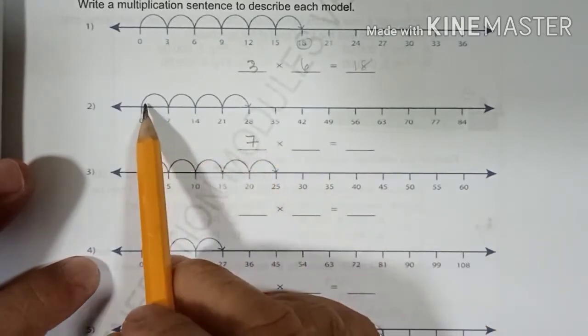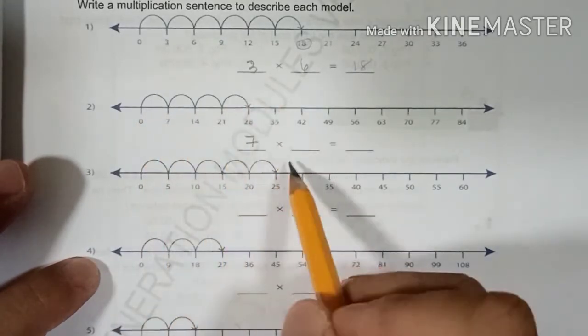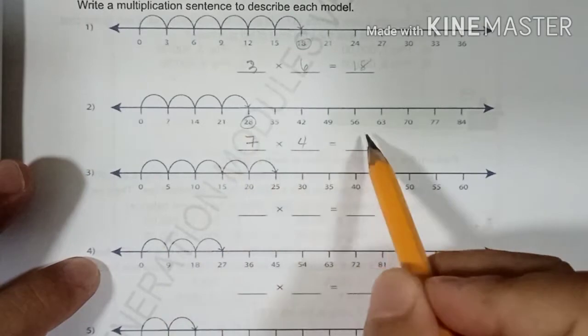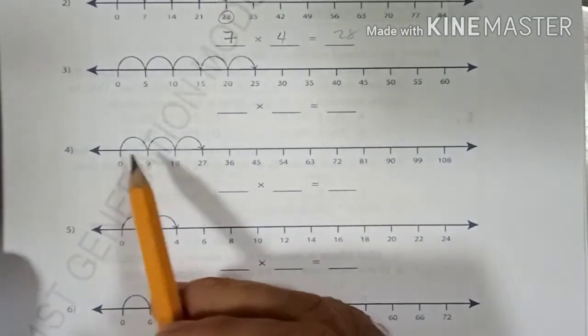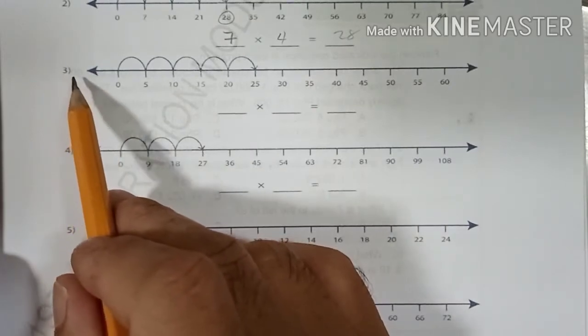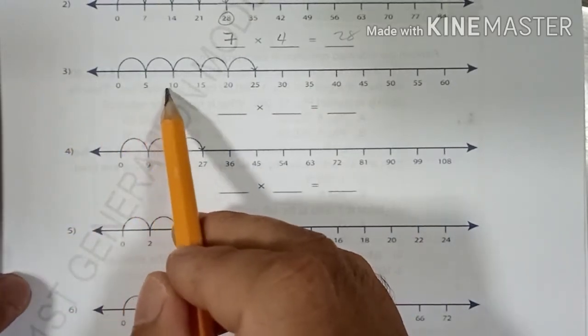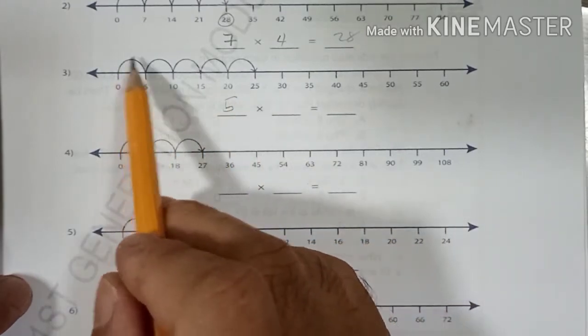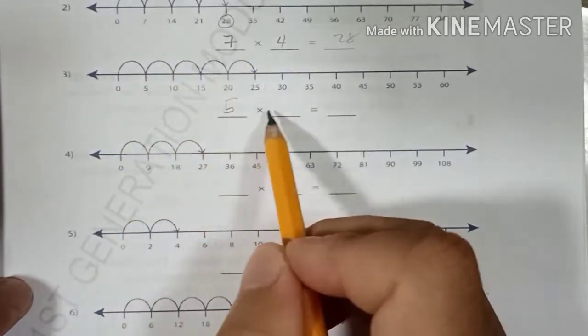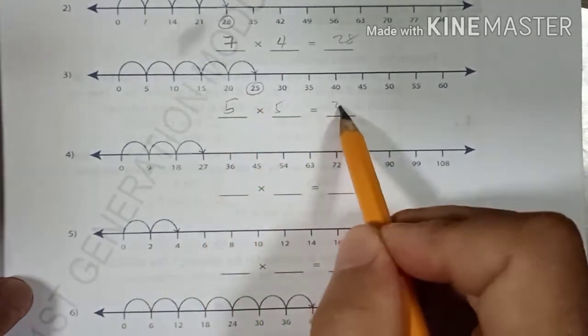Then you jump. How many jumps? 1, 2, 3, 4. It's 4. So, the answer is 28. Next, number 3. Okay, this is counting by 5. Then, how many jumps? 1, 2, 3, 4, 5. It's 5. Then, it jumped to 25.